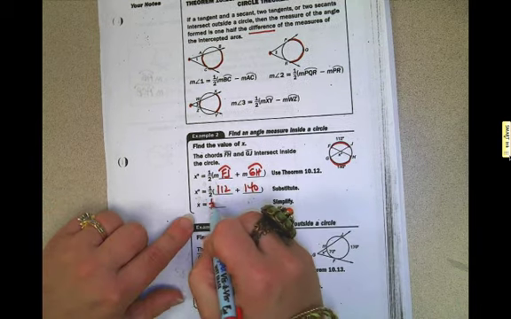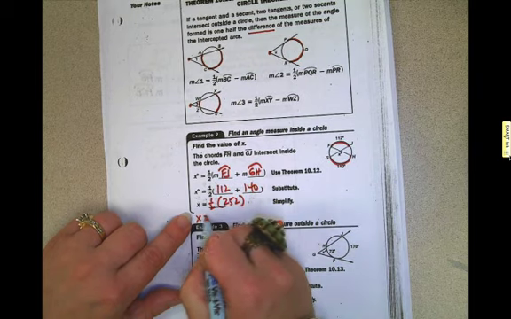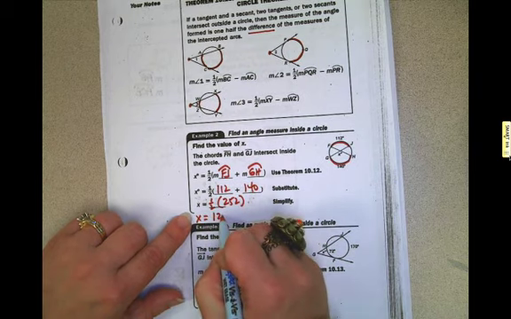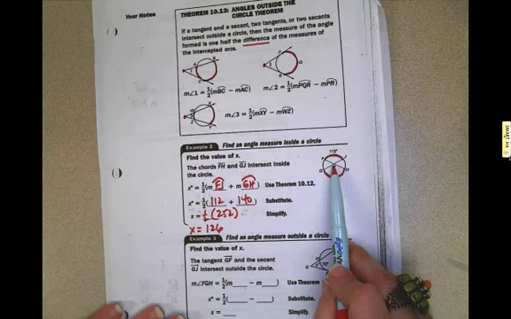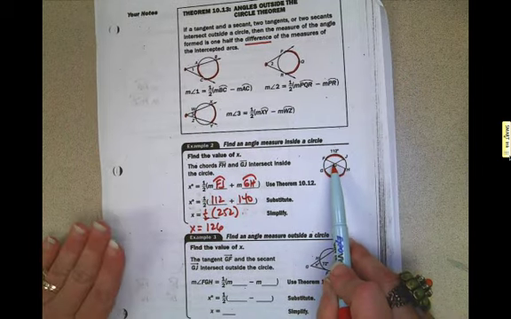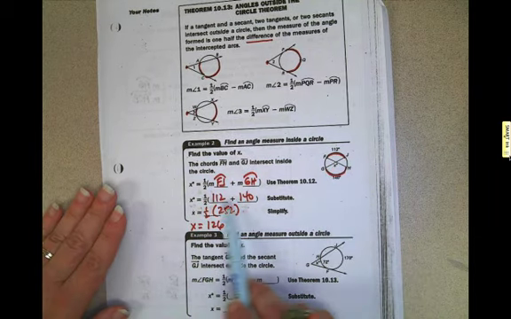And I'm going to add another line here. 112 and 140 is 252. And then half of that is 126. And since we're just looking for x, you don't need a complete mathematical sentence. You don't need a label. It's just 126. Now, that was when they intersected on the interior. The point of intersection is on the interior of the circle. So it's half of the sum.